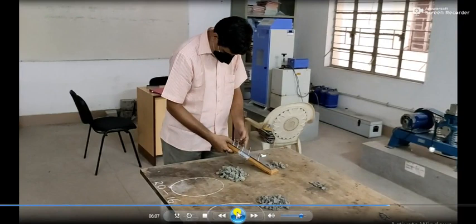Remember, in the case of the elongation index value, we will take the greatest dimension, that is the length of the aggregate. In the case of the flakiness index, we were taking the thickness of the aggregates.